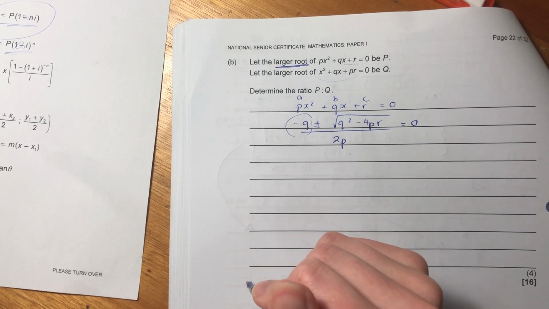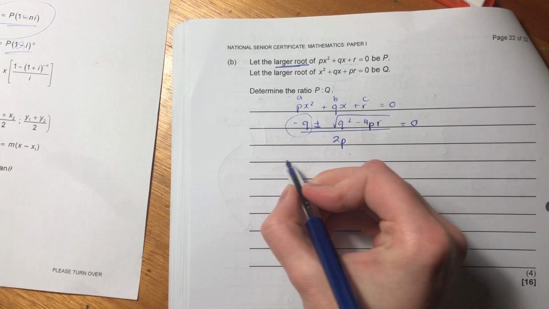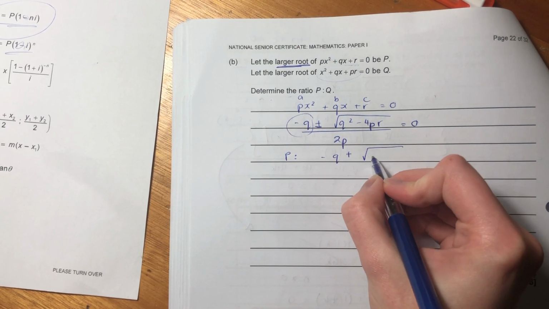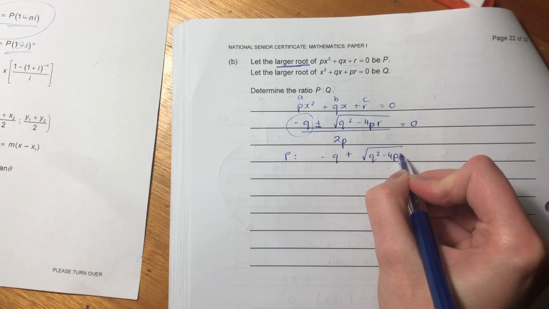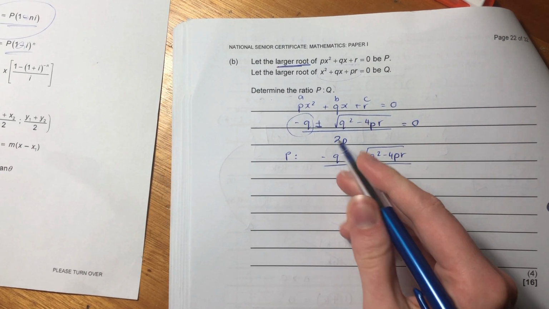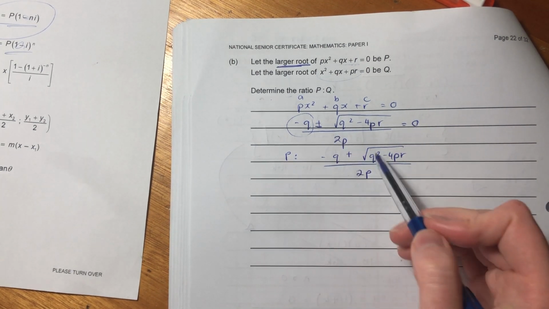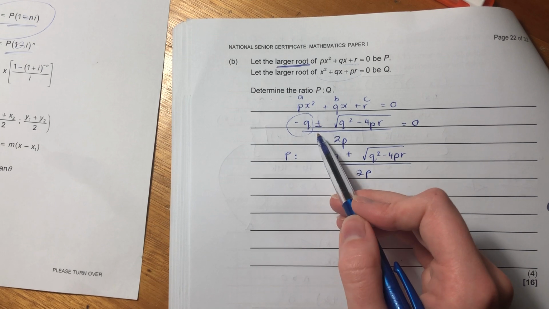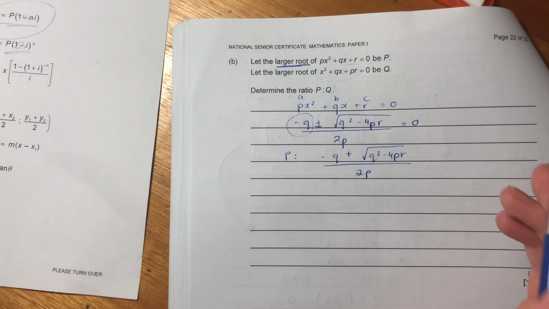Okay, so now we see that this is negative, right? So what is the largest root going to be? Well, it's going to be the positive version of this, right? It's going to be negative q plus the square root of q squared minus 4pr, over 2p. Because if you did the negative version, you'd just be getting smaller, right? You're getting smaller than q, but we want to get bigger. The largest root is that one.